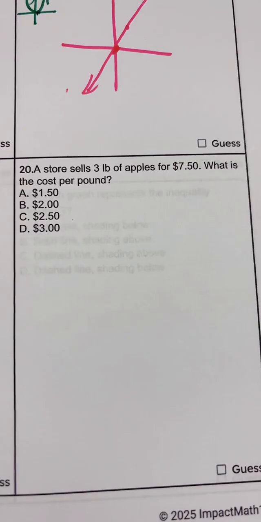Okay, so let's go to 20. A store sells 3 pounds of apples for $7.50. What is the cost per pound?